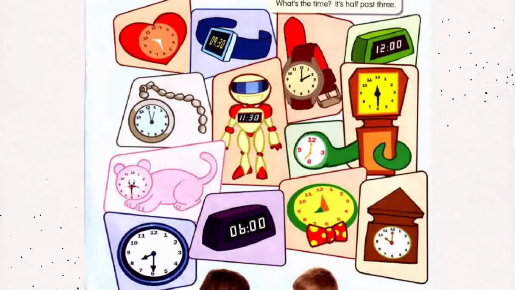Next, let's play a game with me. I want all of you to point to the correct clock based on what I say. Saya nak awak semua tunjuk kepada jarum jam yang betul berdasarkan apa yang saya sebut. For example, if I say 12 o'clock, listen first, then you have to show which clock is showing 12 o'clock. Yes, this one. Let's play together. Are you ready?